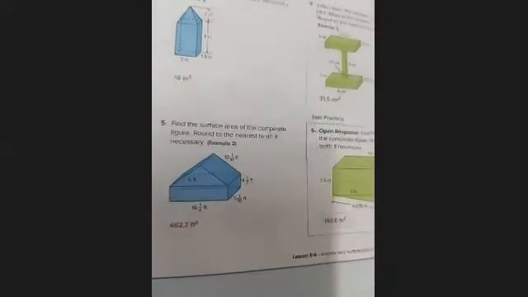Let's read it together, guys, to see what the question wants from us. Find the surface area of the composite figure. Round to the nearest tenth if necessary. So here we have a composite figure, guys, and we need to find what? The surface area. Good. Now let's start. Here we have 2 parts, up and down, right?